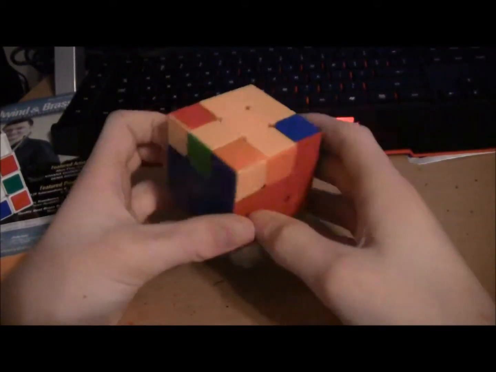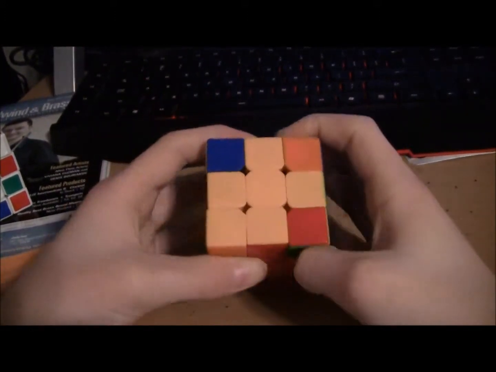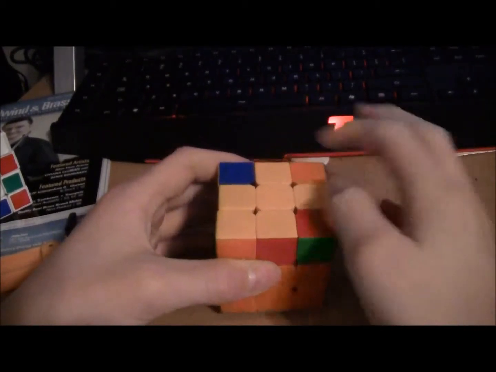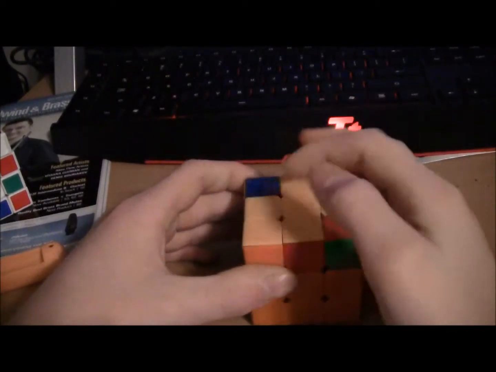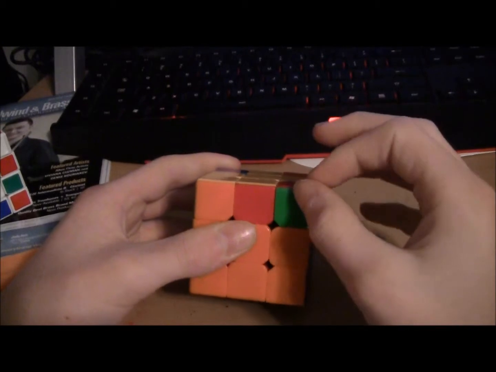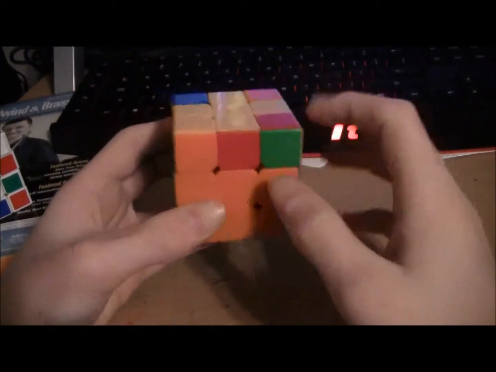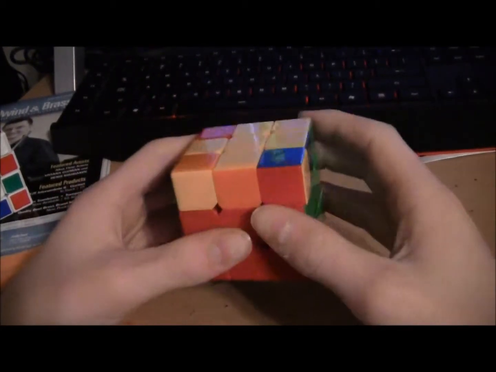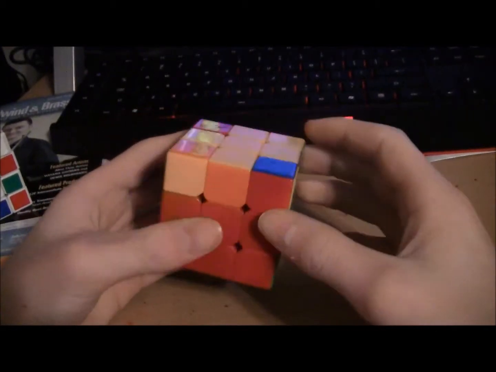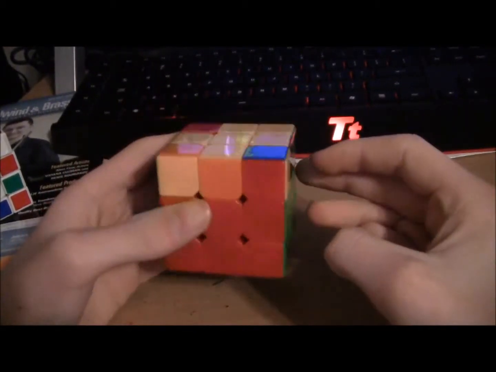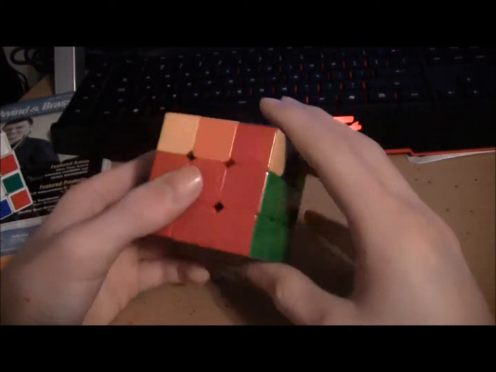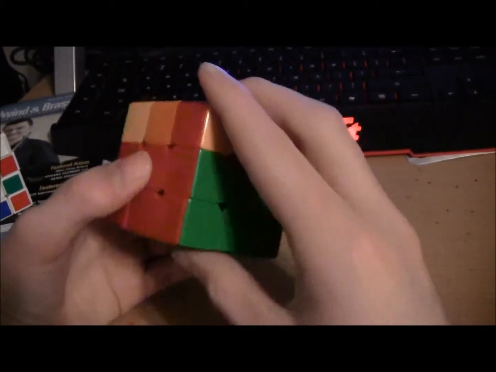Okay, here's one that people don't usually know. You've got what looks like a Sune in the corner, but the corner isn't facing you. When you have this, you turn it around like this. This is called an anti-Sune, or as I like to call it, the imposter Sune. And it goes like this. It's the Sune backwards.